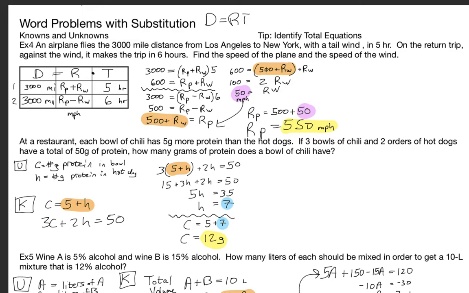Then you can subtract 500 from both sides, and then combine the like terms. You get this, divide both sides by 2, you get 50 miles an hour is equal to the rate of the wind. And that is a reasonable answer for this particular word problem.